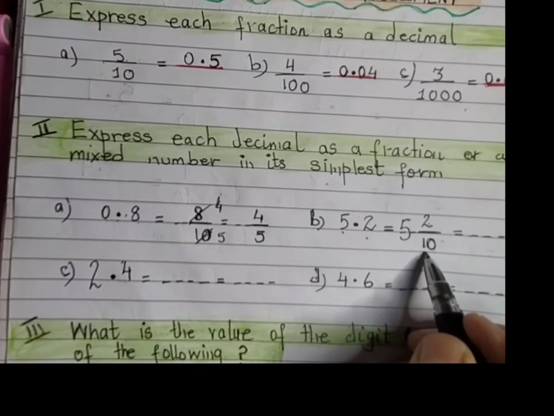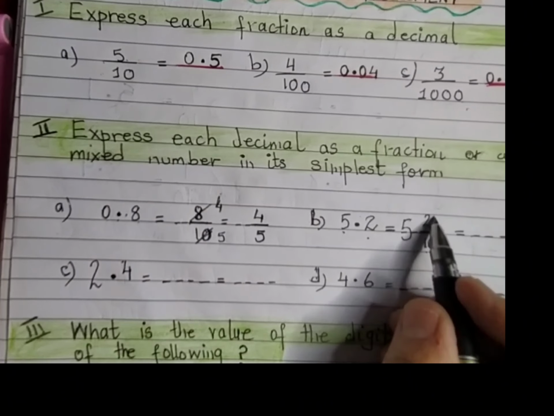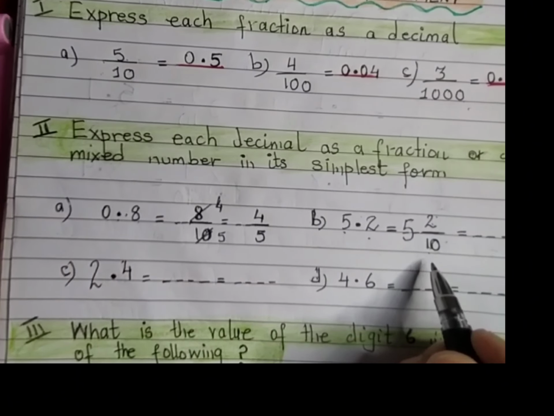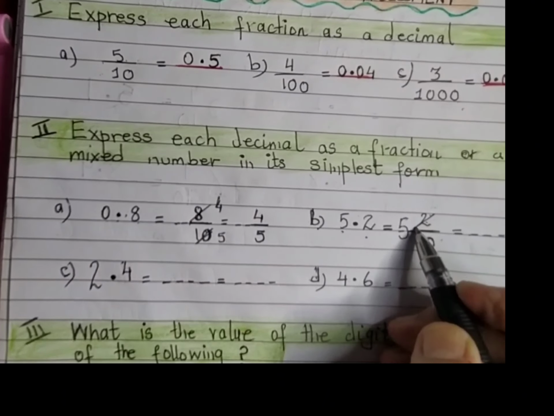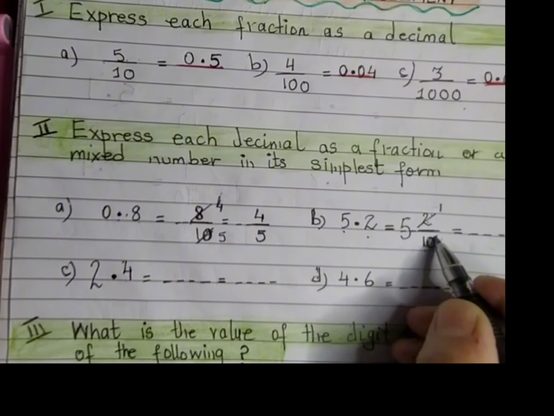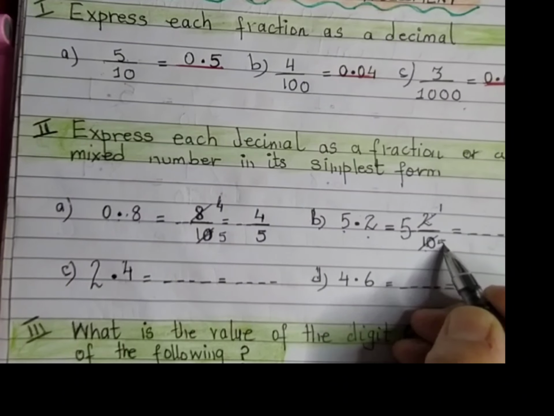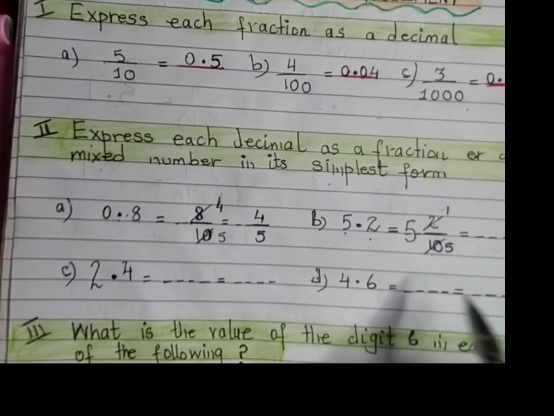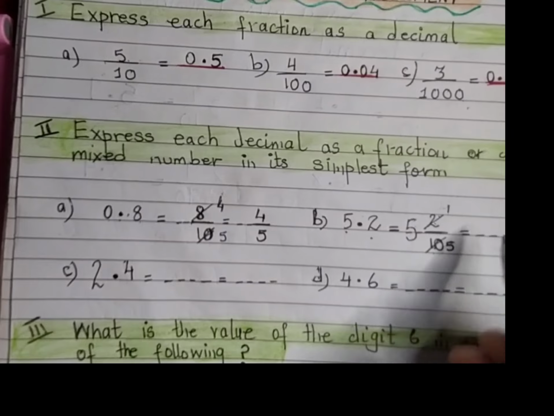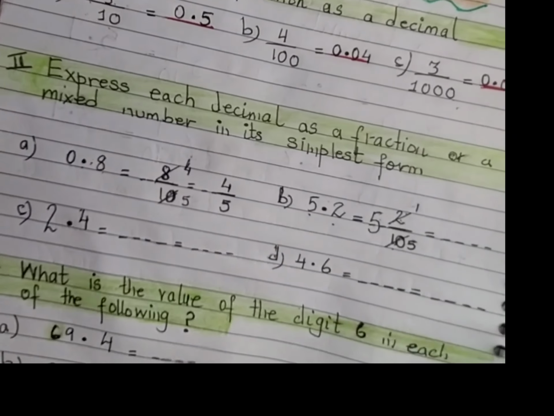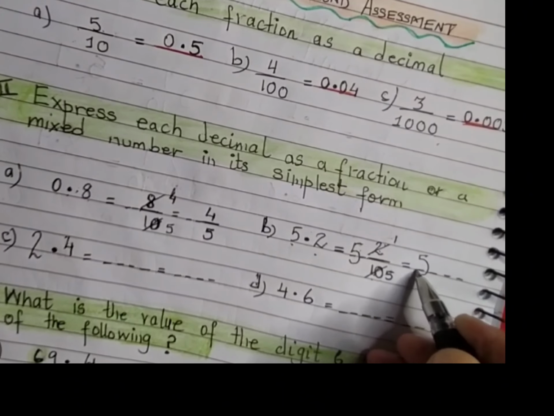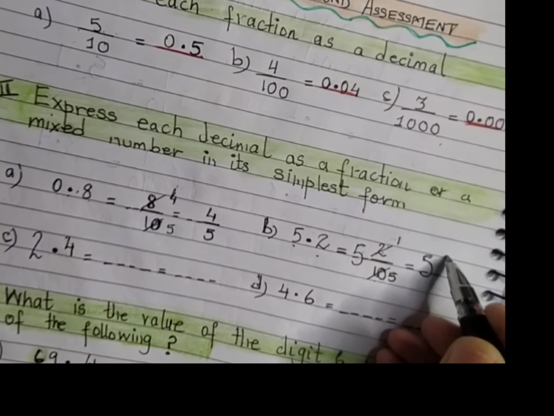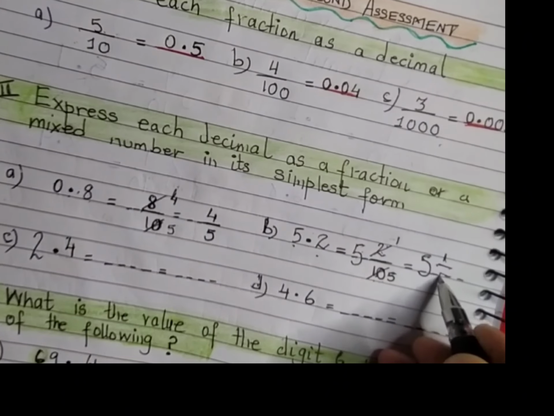Think of these two figures. Do you think both these figures are common in the 2 times table? Yes, they are. 2 ones are 2 and 2 5s are 10. They both come in the 2 times table. Okay. So you just copy down the whole number. Okay. 5 whole. And now your answer will be 1 upon 5.